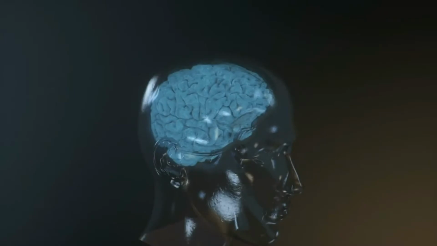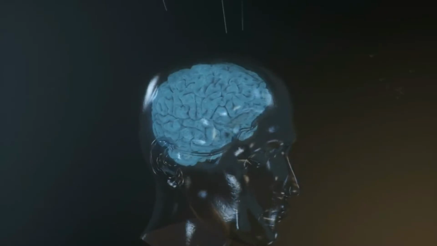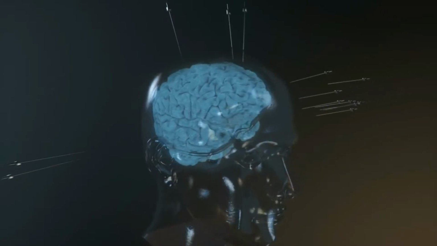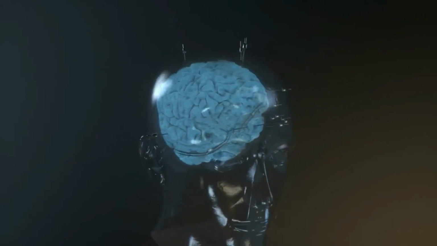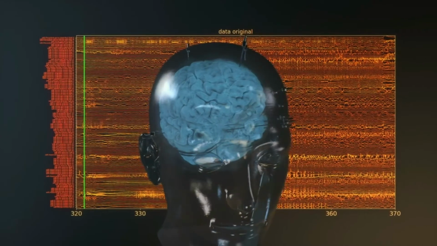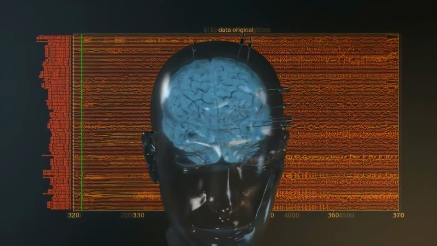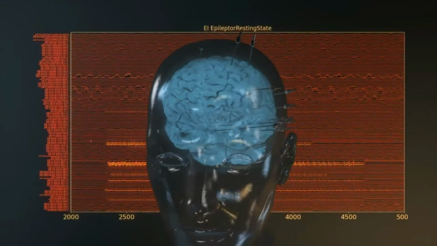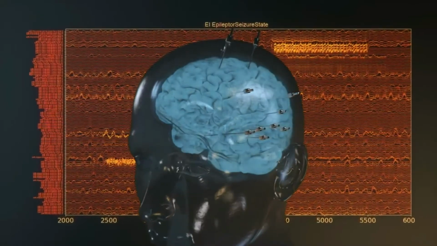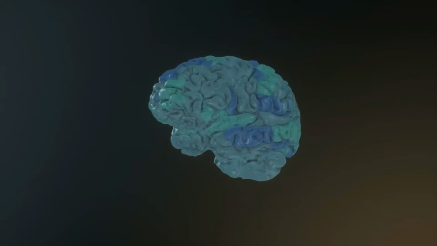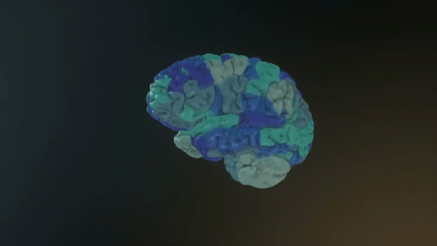The process to locate the epileptogenic zone starts with the stereotactic electroencephalography, the so-called SEEG, that records neural activity directly in the brain. Comparing the empirical brain signals to a range of simulations can narrow down the potentially affected regions of the brain. The current state-of-the-art model is the virtual brain.